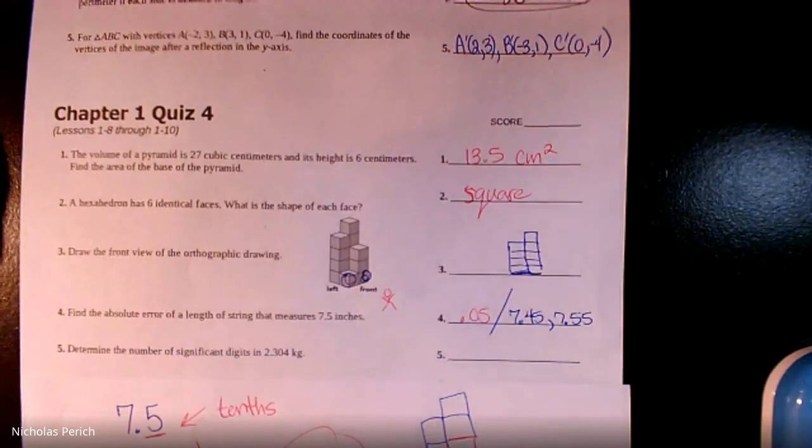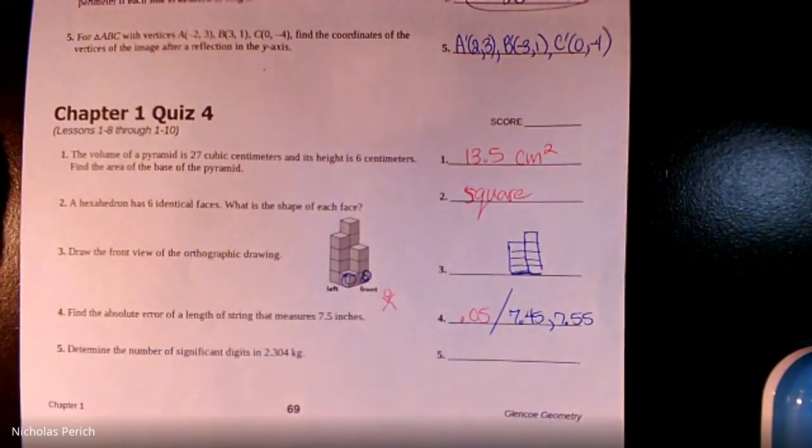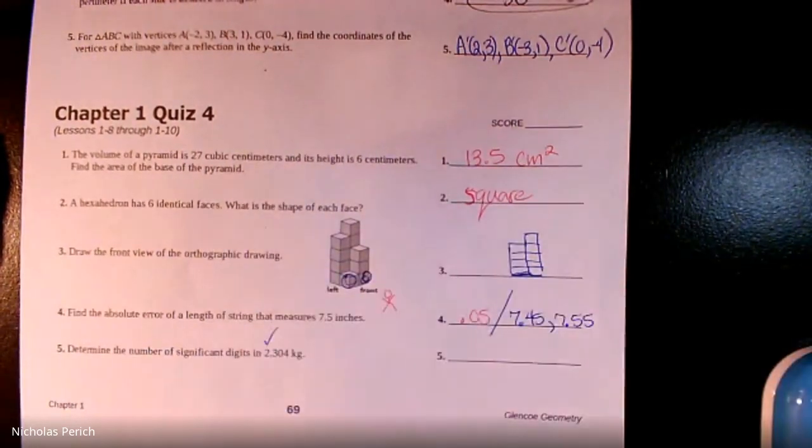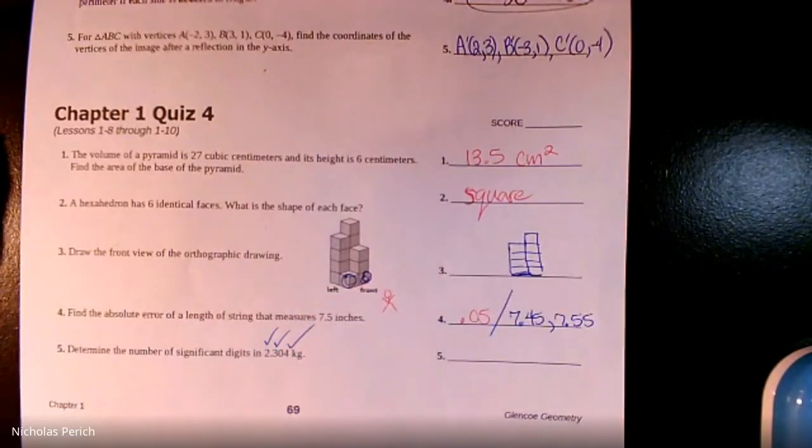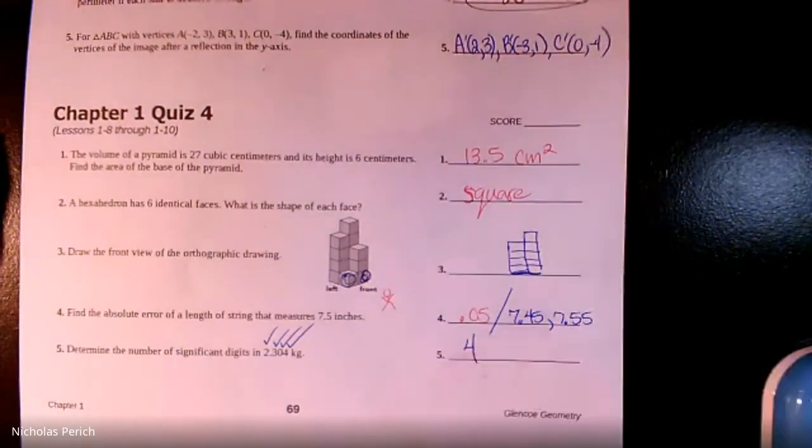The trick behind significant digits, and again, that was a video too that we did, is a significant digit is any non-zero number, but you include the zeros in between. So that's a non-zero number, that's a non-zero number, that's a non-zero number, and you include any zeros in between, and since 0 is in between, we have 4.